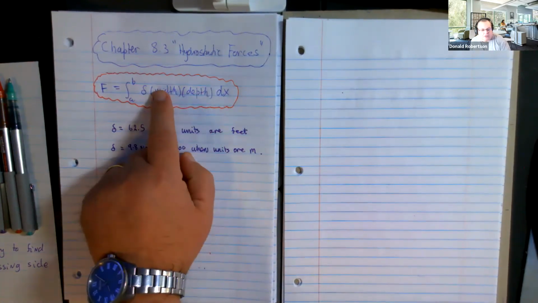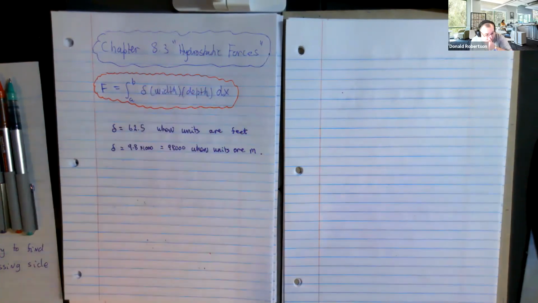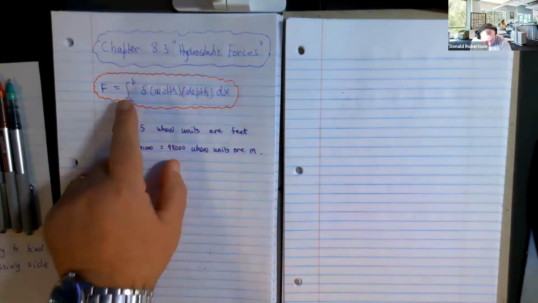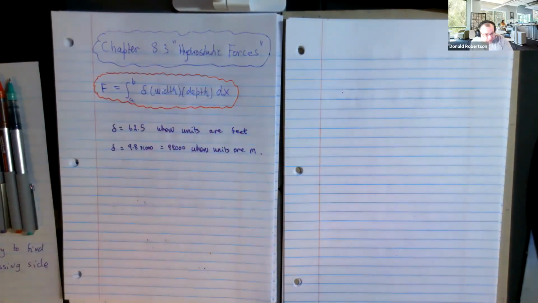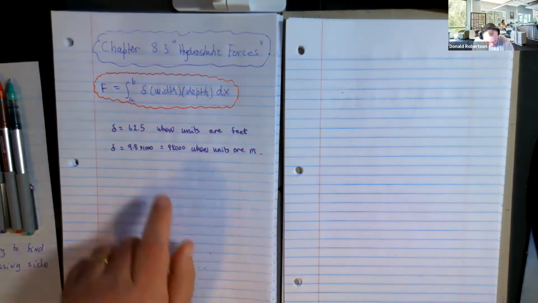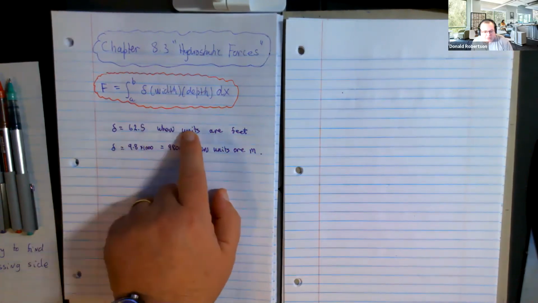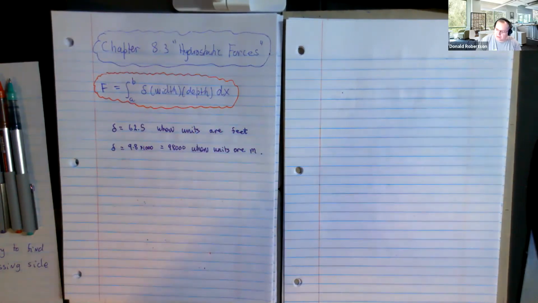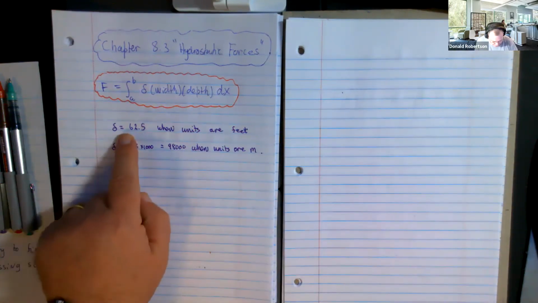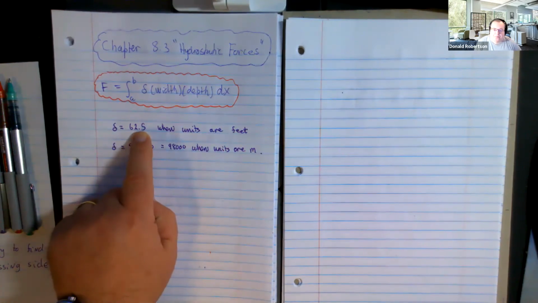And these are nice and cryptic because these change depending on the shape. And delta, however, is a fixed number. It's basically the density of the liquid. And delta will be 62.5 when the units are in feet. So if you're doing a rectangle or a triangle and it's under the water and it's 5 feet wide and 2 feet tall, this is going to be the value that you use for delta.